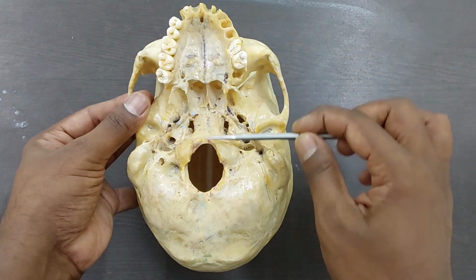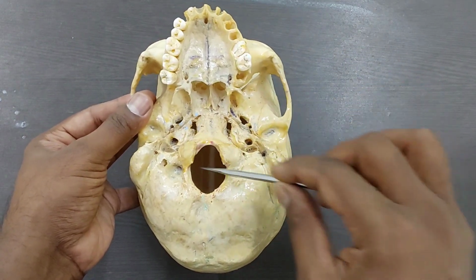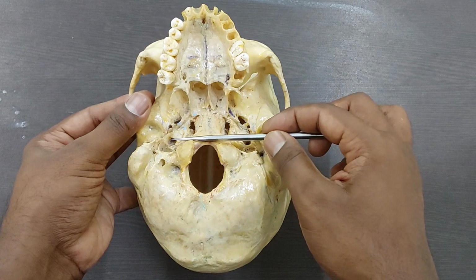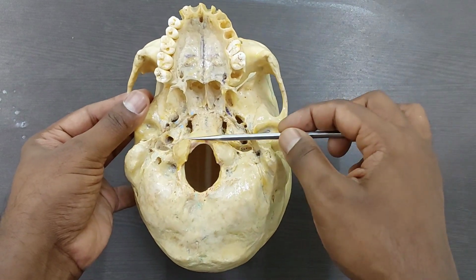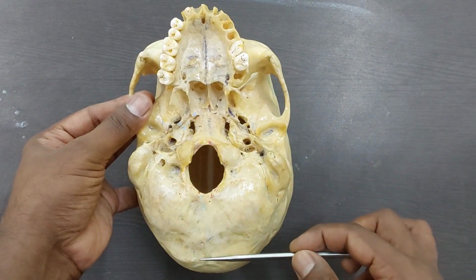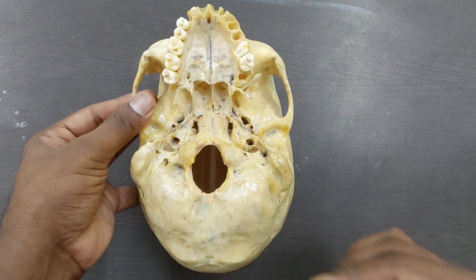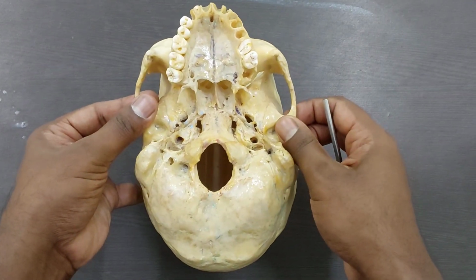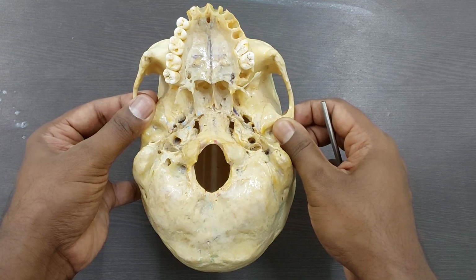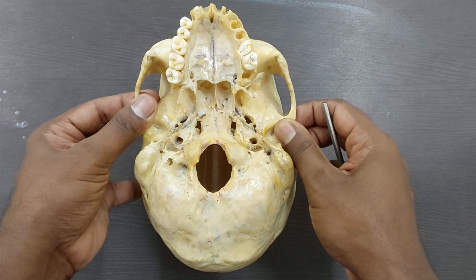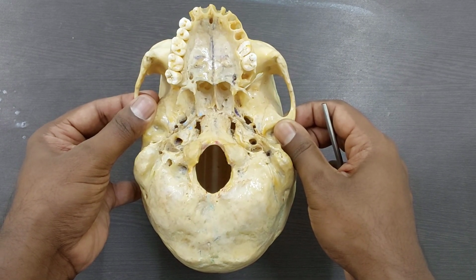From here to the anterior margin of the foramen magnum, this opening is a foramen magnum, is the second part, and from the anterior margin of the foramen magnum to the superior nuchal line, this is the third part. Okay, we will describe these three parts in three videos. In the first video, we will learn the anterior part of Norma Basalis.